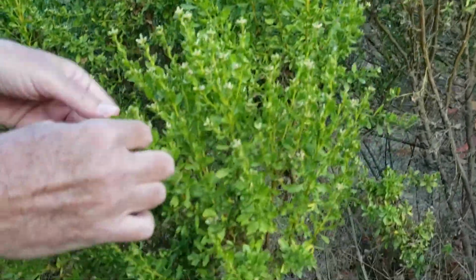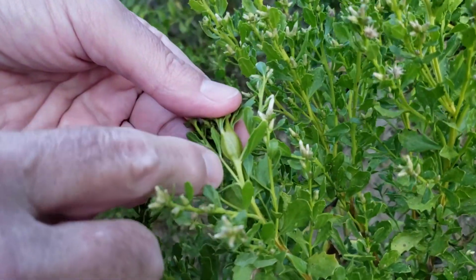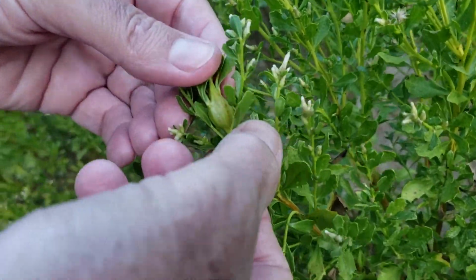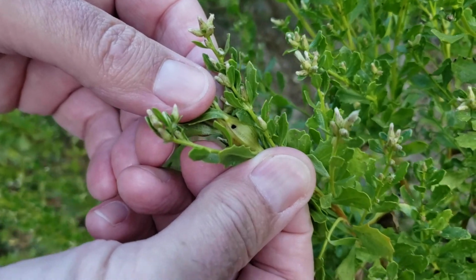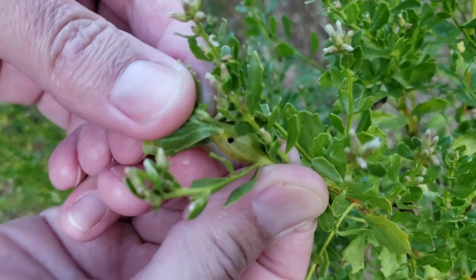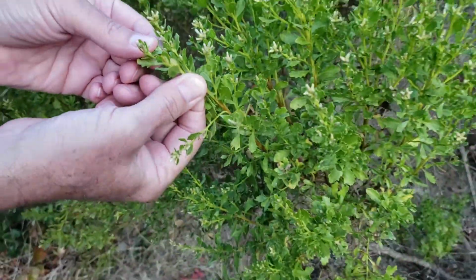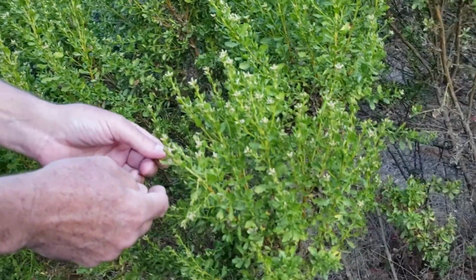Now this one, this is the first one we were looking at, and I would say, oh yeah, collect that. But then I turn it over and I see a hole. That's the exit hole. And that means whatever was in there has now emerged. And so don't collect that one because you won't get anything out of it.